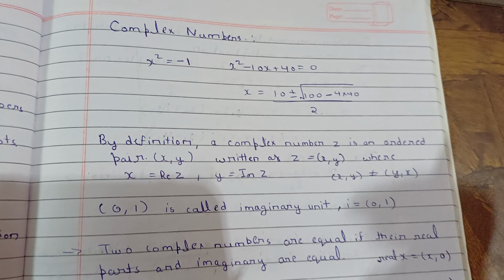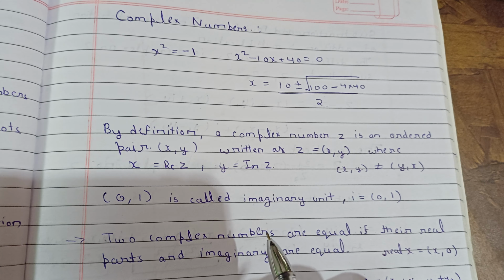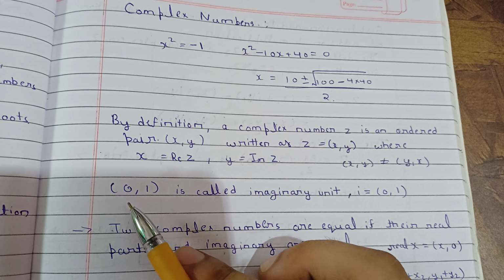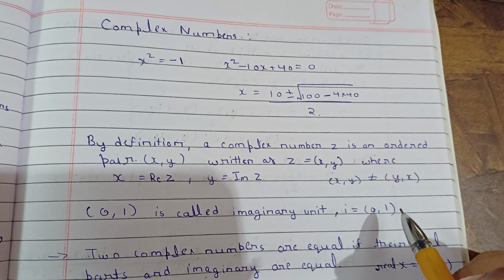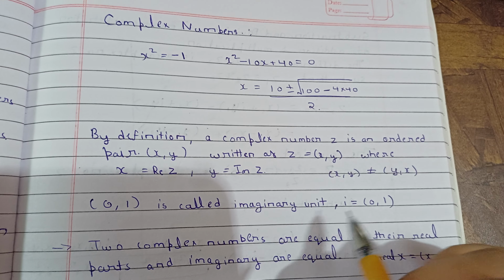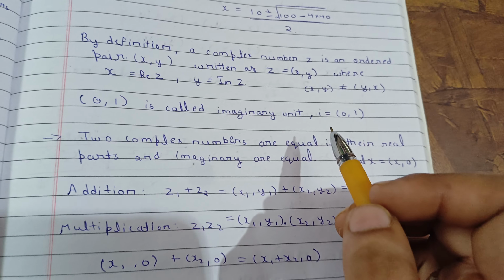Here if we write (0, 1), then this is called the imaginary unit, and this is actually i. Remember, i equals (0, 1) in the form of an ordered pair. This is the iota we defined in the form of an ordered pair.